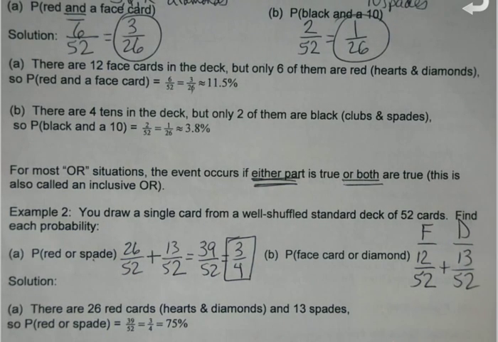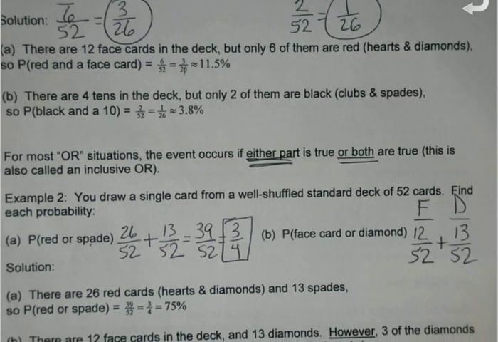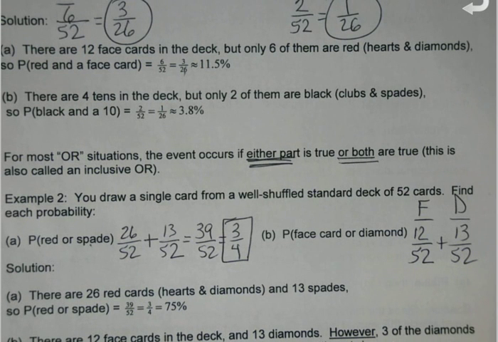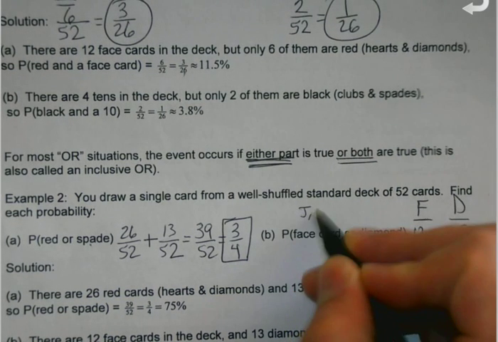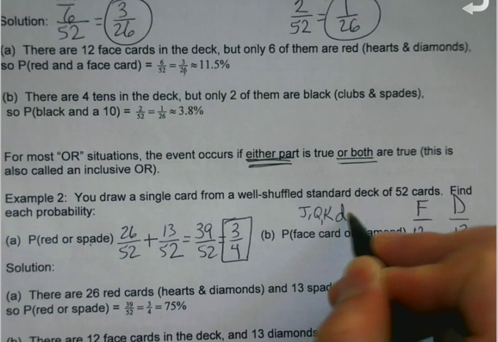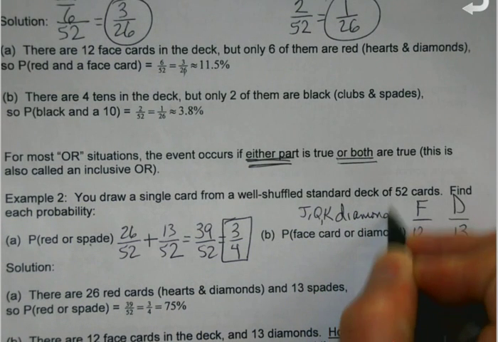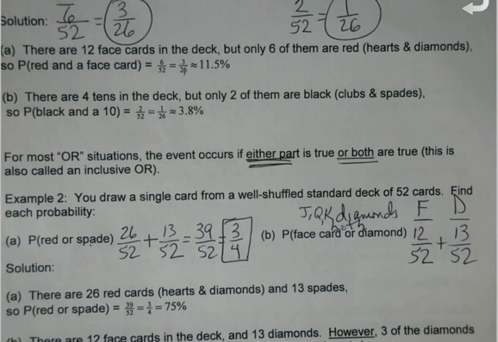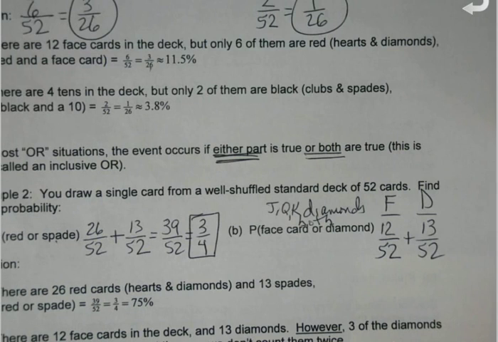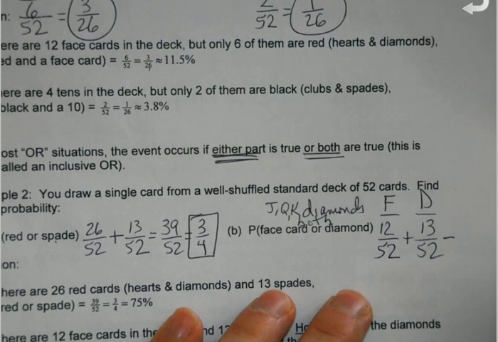Now, normally we would just add these 2 things up, but we have some overlap this time because we have some face cards that are also diamonds. Okay, the Jack, Queen, and King of Diamonds fall into both of these, the face cards and the diamonds. We don't want to count them twice. So any part that falls into both has to be subtracted, and there would be 3 of those cards.